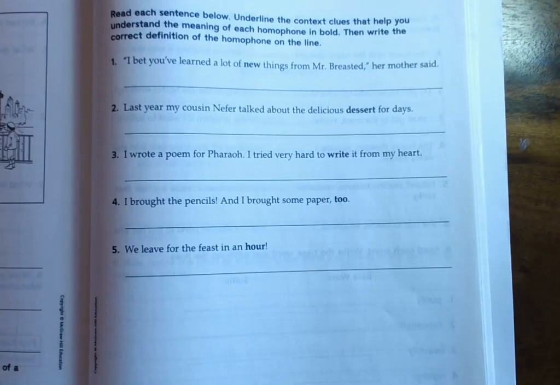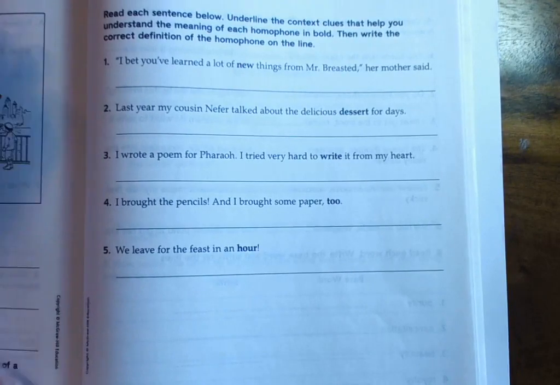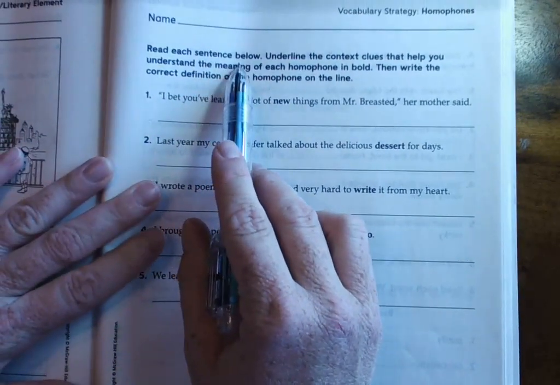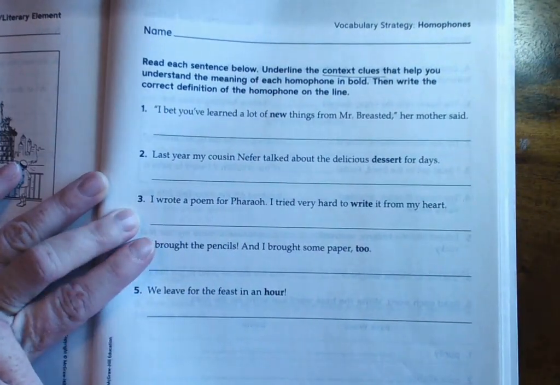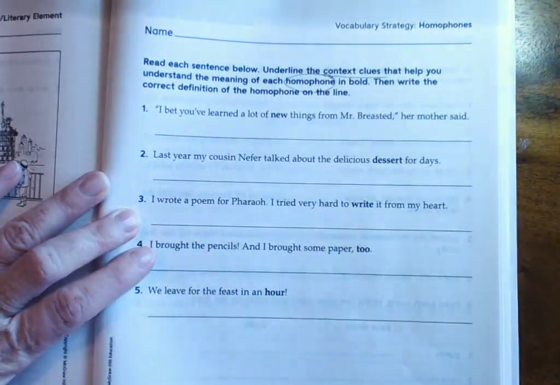So if you could go grab your Your Turn book. If you don't have it, that would be great. So now that you have your Your Turn book, we're going to read the directions together and then complete number 1. Read each sentence below. Underline the context clues that help you understand the meaning of each homophone in bold.